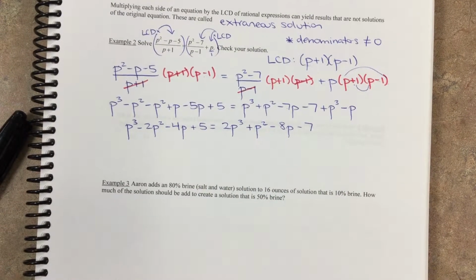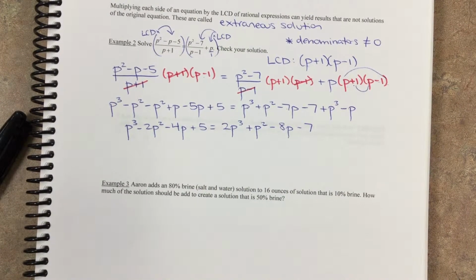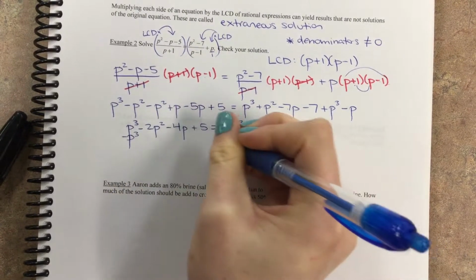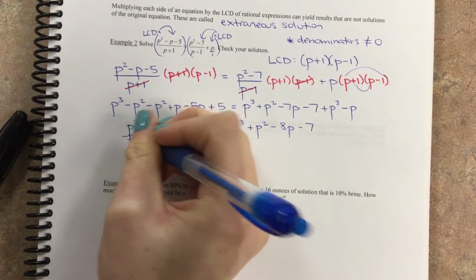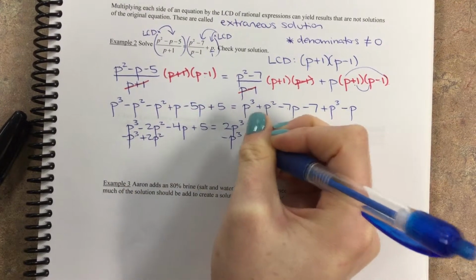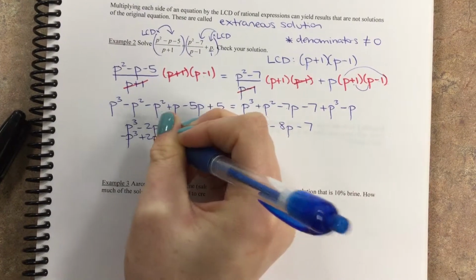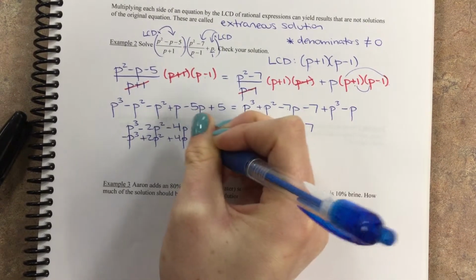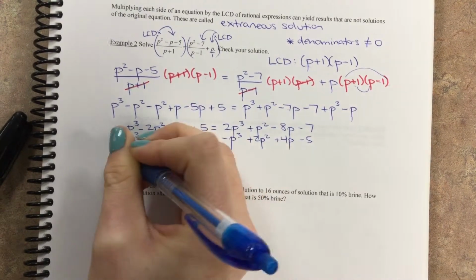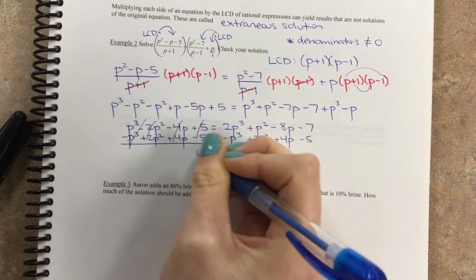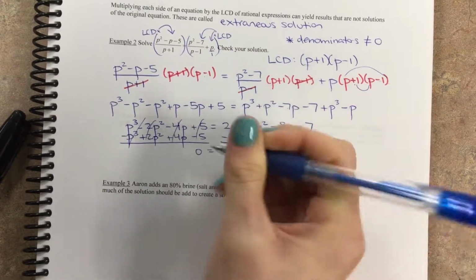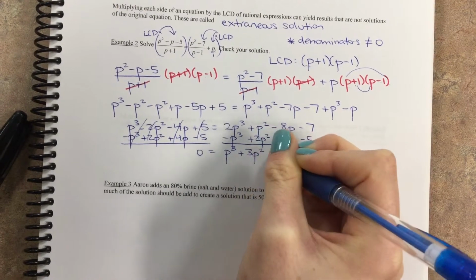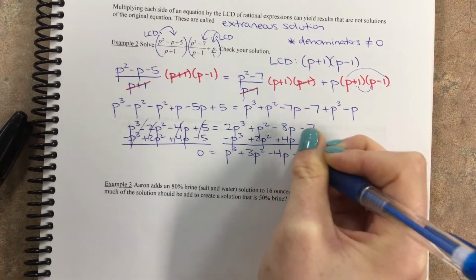Okay, so what I'm going to do is get everything over to one side. I'm going to factor it by grouping. So I want to subtract all this stuff over. So minus p cubed, plus 2p squared, plus 4p, and minus 5. Okay, so all of these things canceled out, just 0. And then I'm going to simplify this up. I have p cubed plus 3p squared minus 4p minus 12.